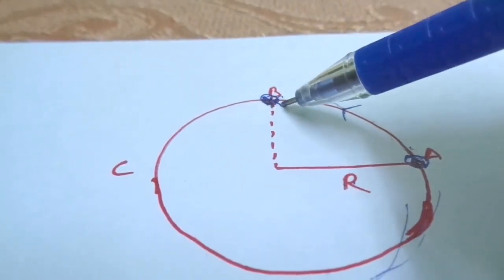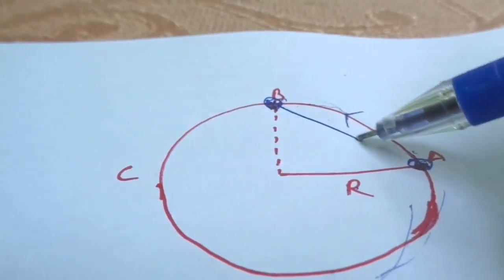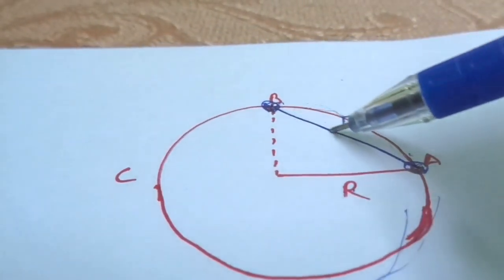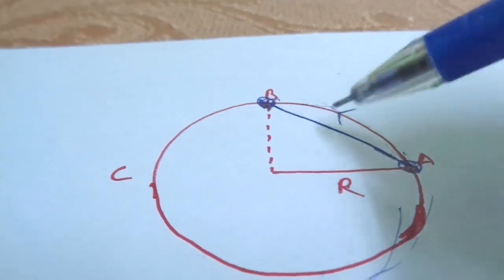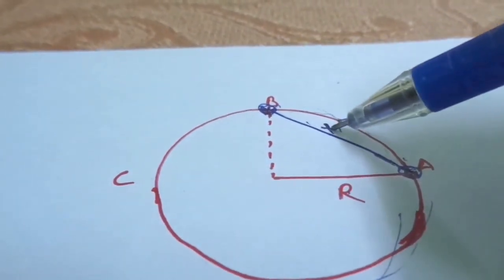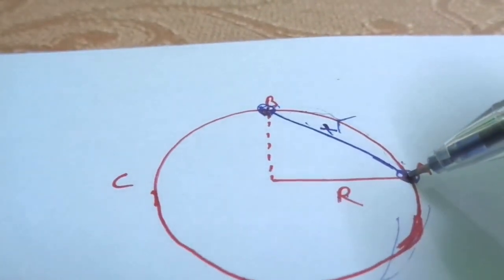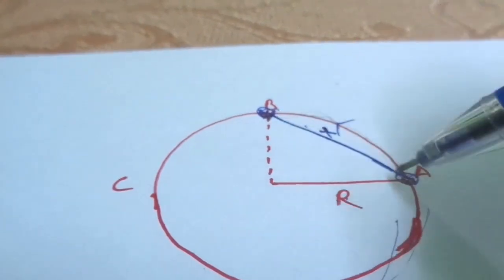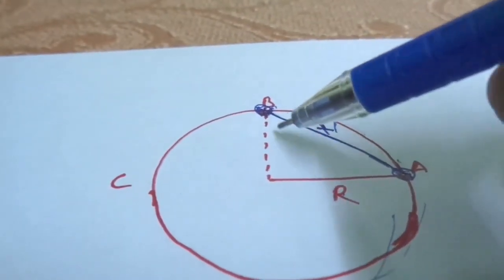The distance between the starting and ending point is called displacement. This is called displacement, A to B. That's the shortest distance.